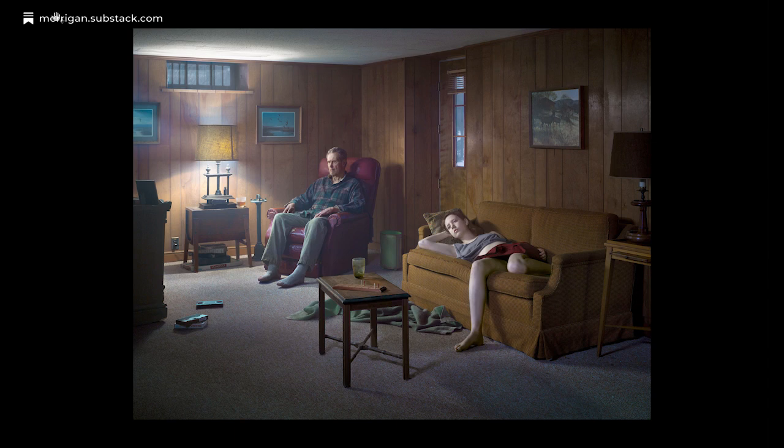We can talk about the dress code of the two individuals and the spatial relationship between them. One highly covered up, the older man, the other more half-dressed, a lot of flesh on show. We can talk about the postures. We can talk about the texture of the couch versus the oxblood.